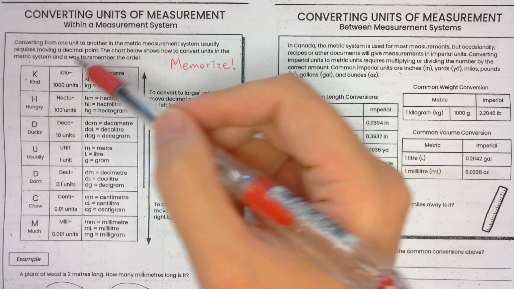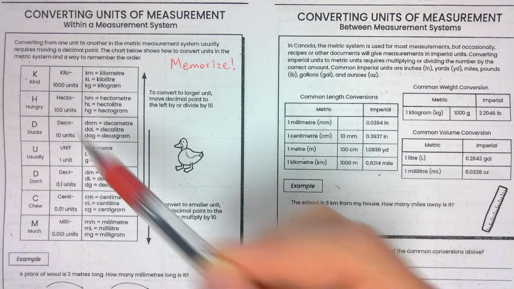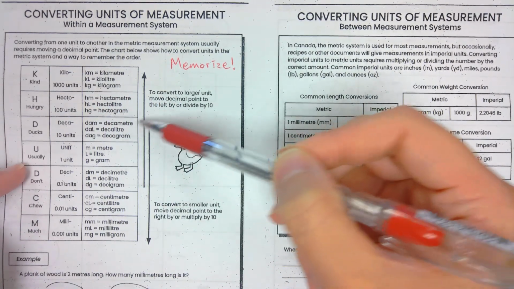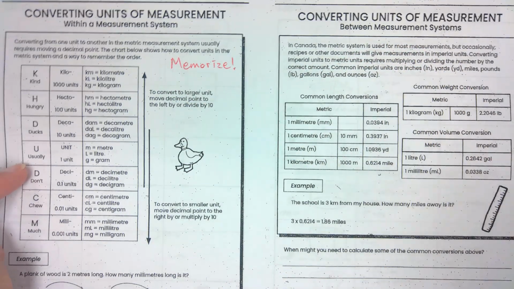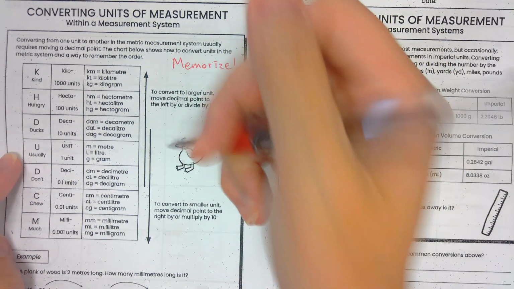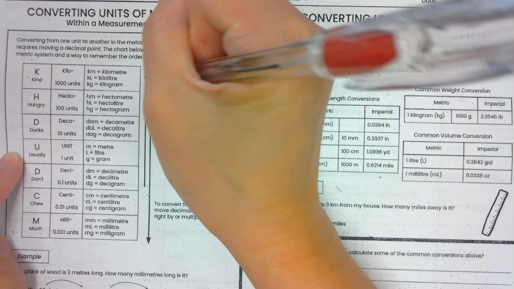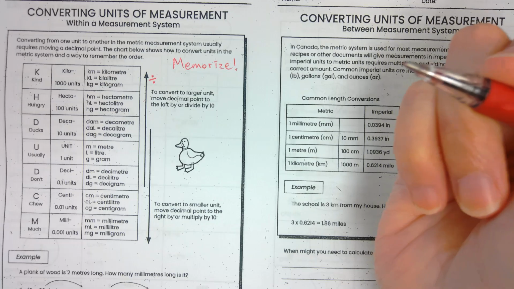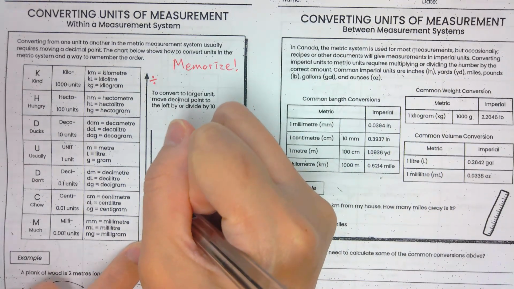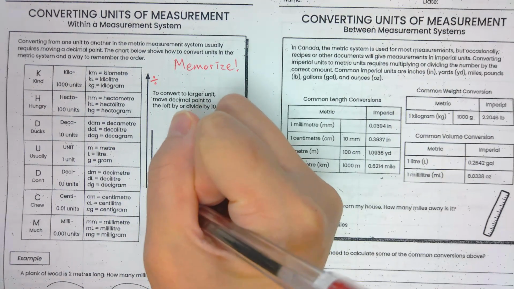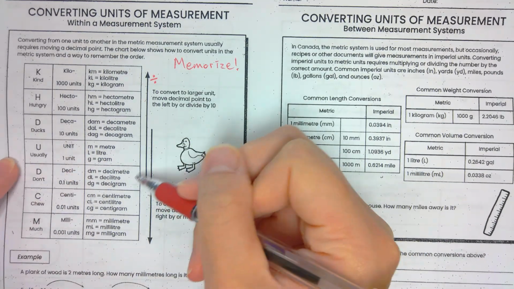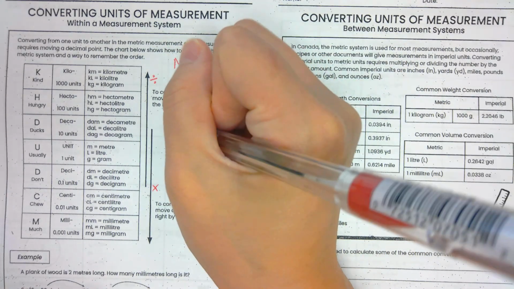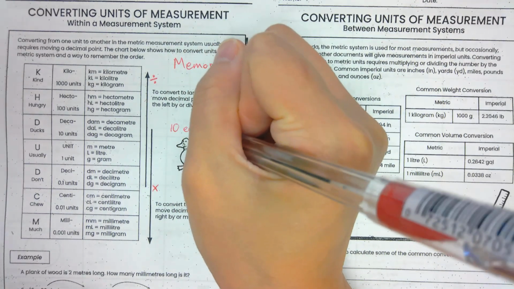All right, so you do need to memorize these metric conversions, because it's just the conversion between each of these steps. To go up, you divide. To go down, you multiply. And how much do you multiply? What are each of these steps? By 10 each time, right? So 10 each step.